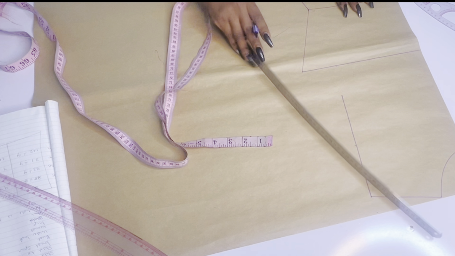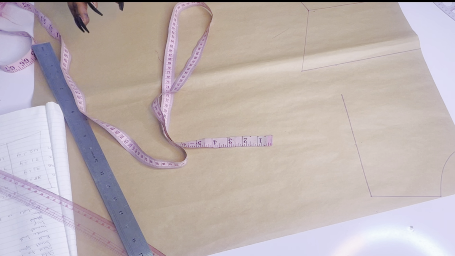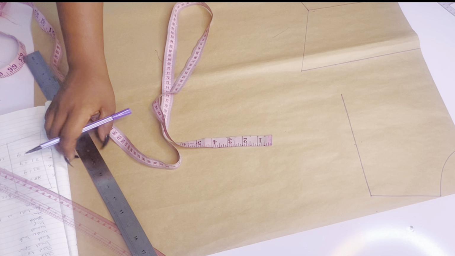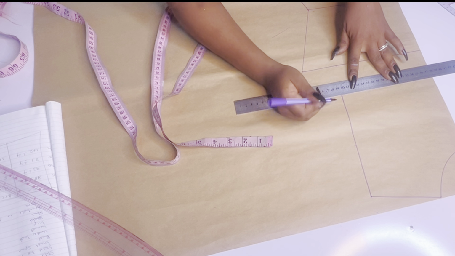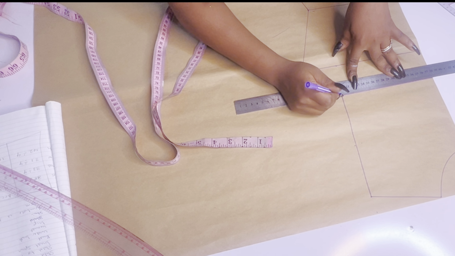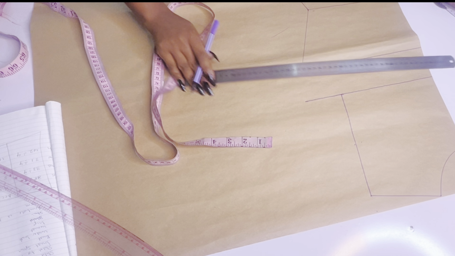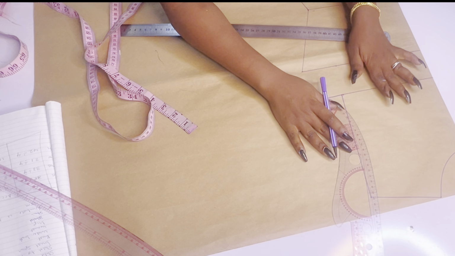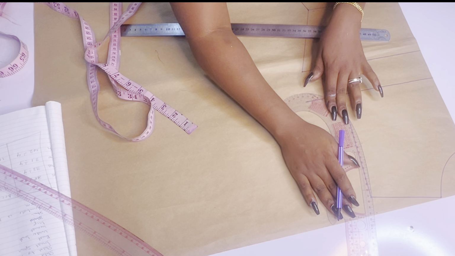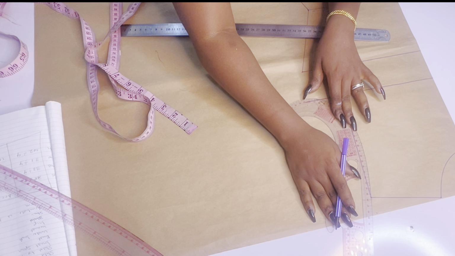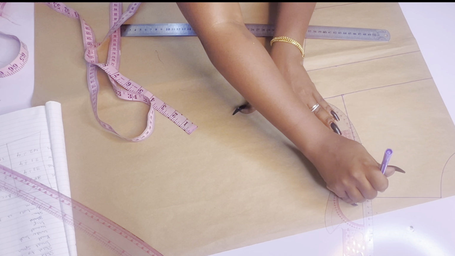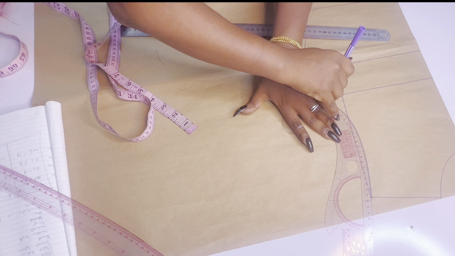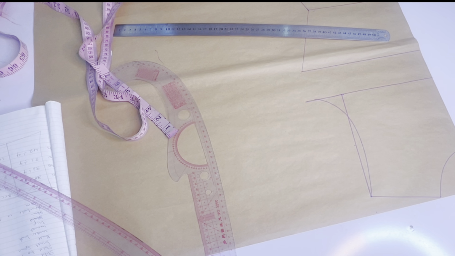Then here I am drawing a line from my upper bust. And that line, you get it when you get your measurement of your armhole. So here I'm taking my arm curve to bring out the line for my armhole, because like I said earlier, the lines are not meant to be straight, it's meant to curve in, and that's the essence of adding the 5 cm in that place.